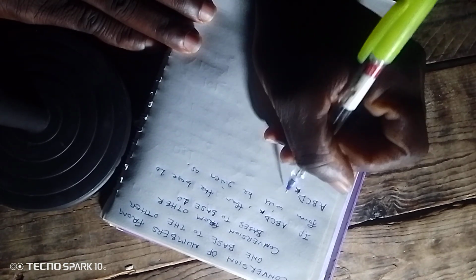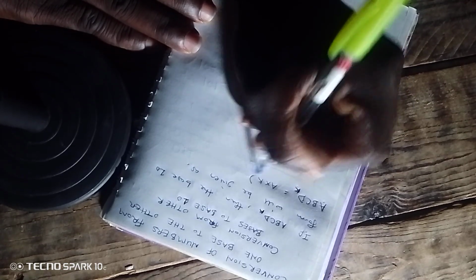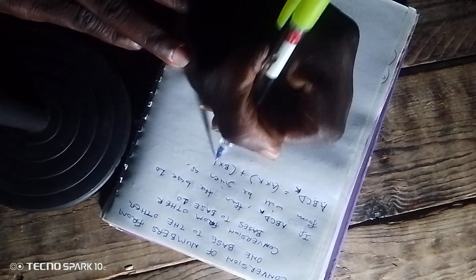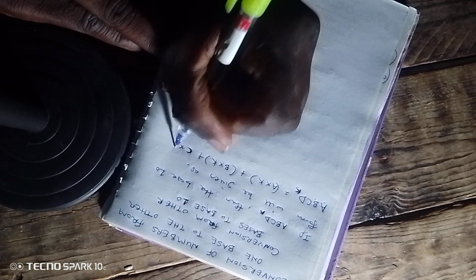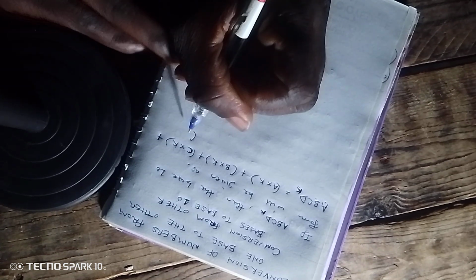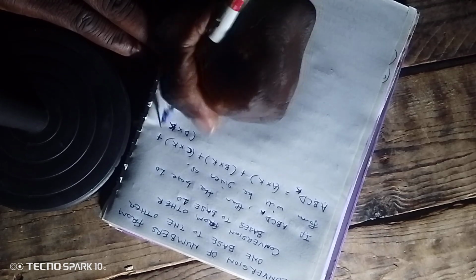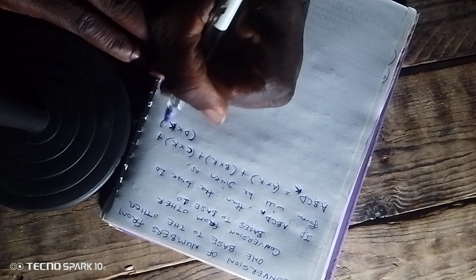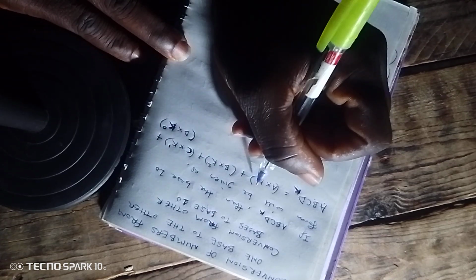So you will say this A times K plus B times K plus C times K plus the last one, which is D times K. Now, on top of the base, K is the base, you start putting from the last one, 0, 1, 2, 3.